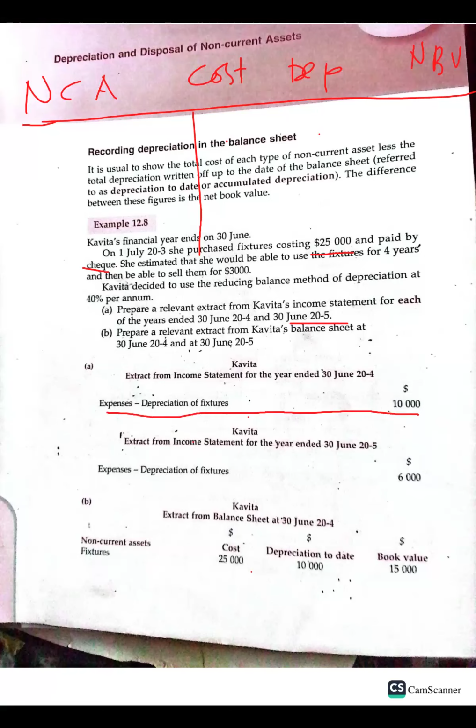So how do you find the depreciation? Since this is the first year, you just calculate 40% of 25,000. 25,000 times 40% is 10,000. So that 10,000 is the amount that has been depreciated. We're just showing you how you account for depreciation in an income statement. You just record it under expenses as depreciation of fixtures. Record the amount just like that.